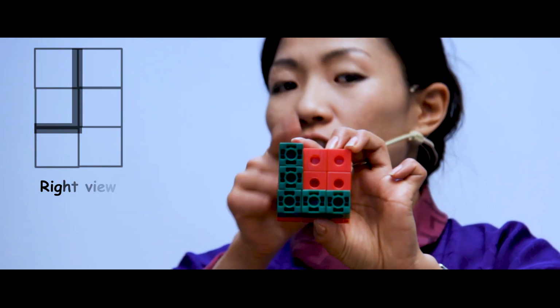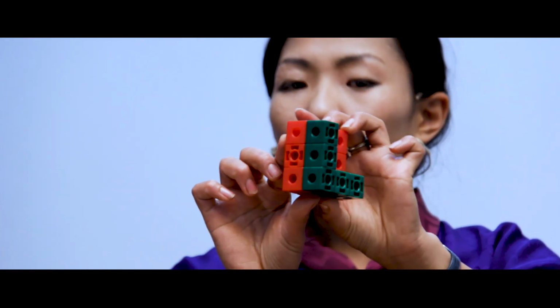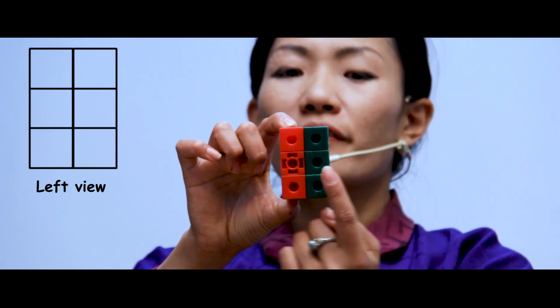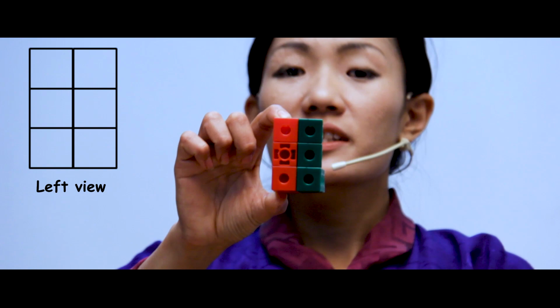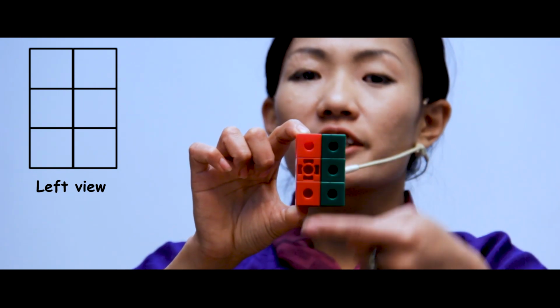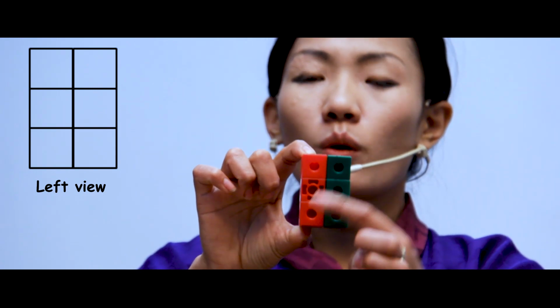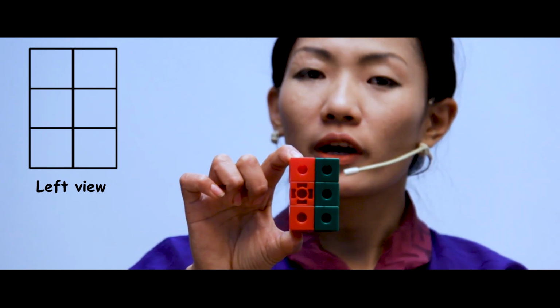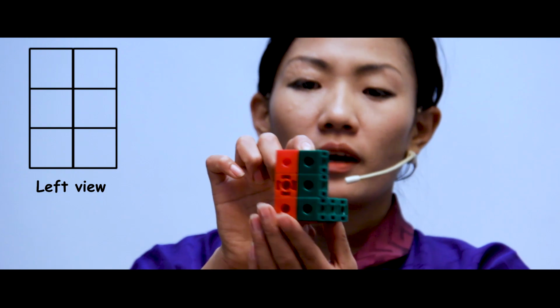Now let us look at this structure from the left. Let me turn it. What do you see? You see 6 square faces again. But this time, is there any change in depth? No, right? They are all of the same level, so we do not have to draw any thick lines.